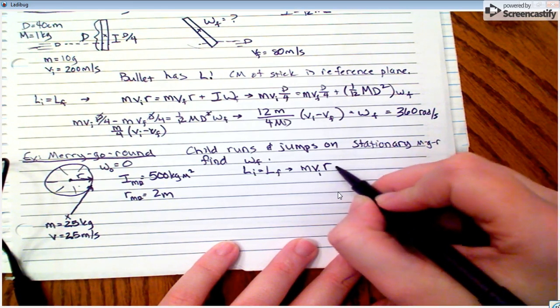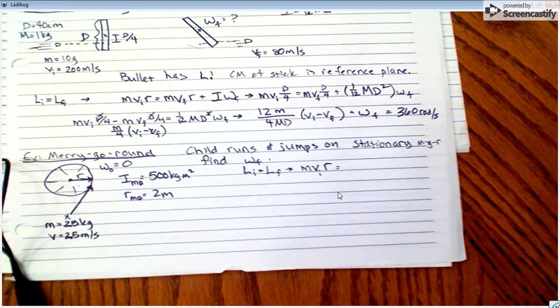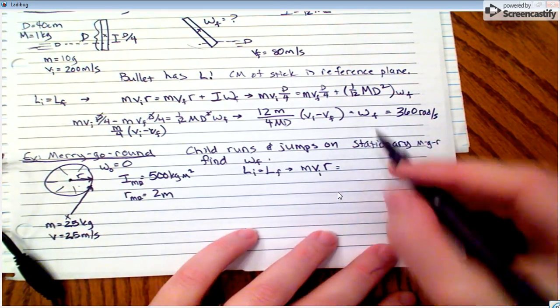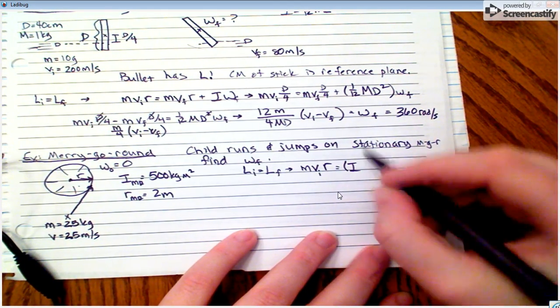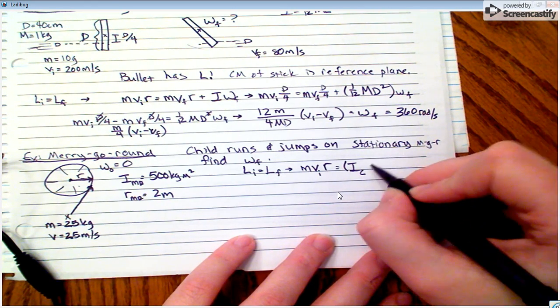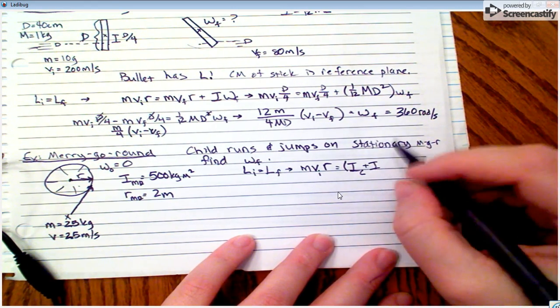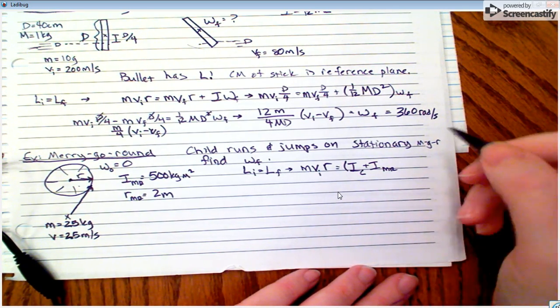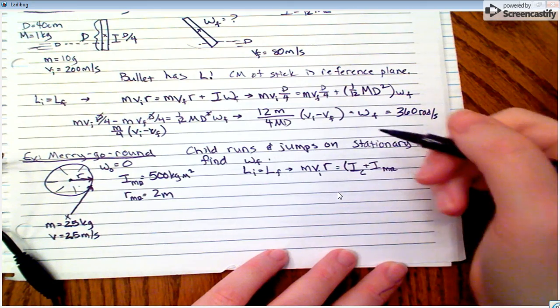And then in our final scenario, when he jumps on, they're stuck together. So we have a perfectly inelastic scenario. In that case, we add the I of the child plus the I of the merry-go-round. You're like, what? Moment of inertia of a kid? That's weird.